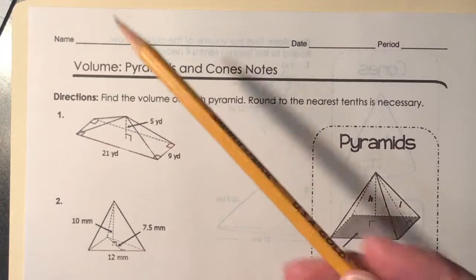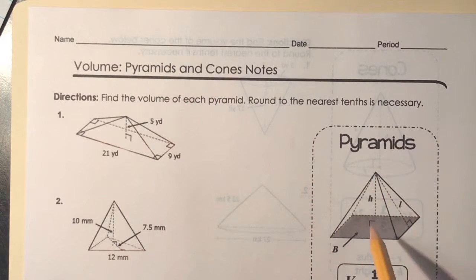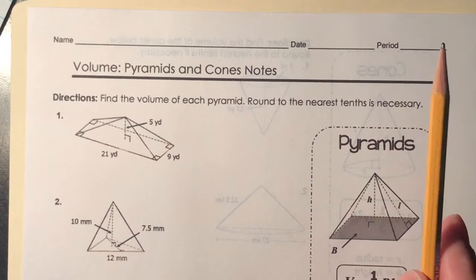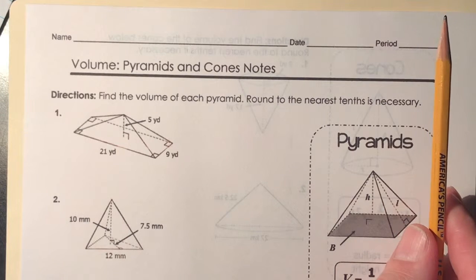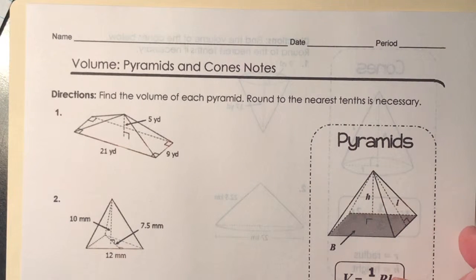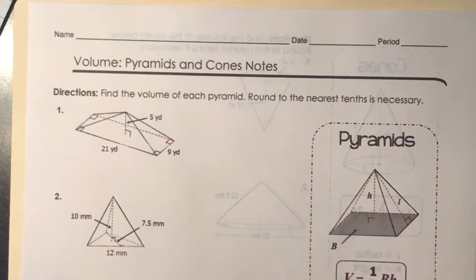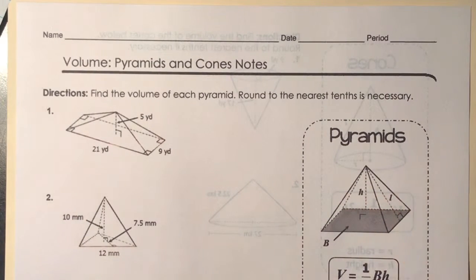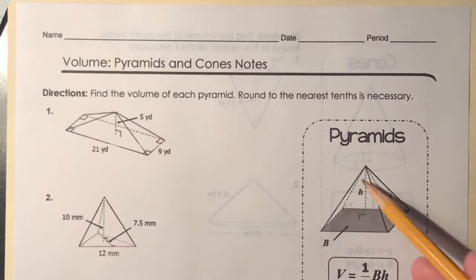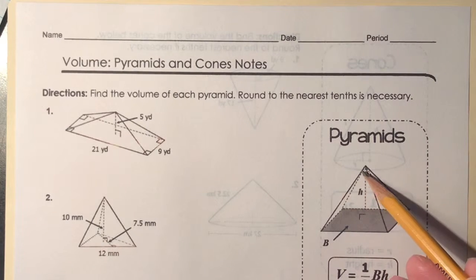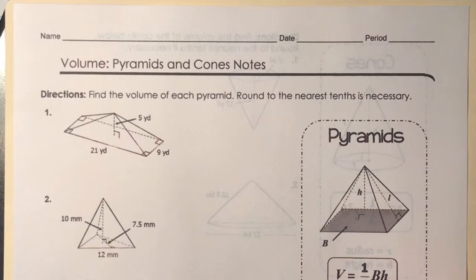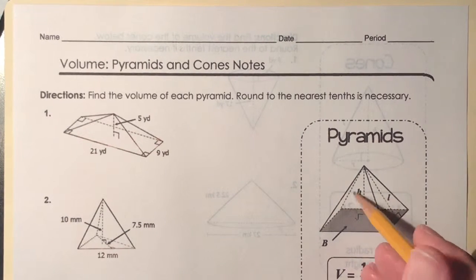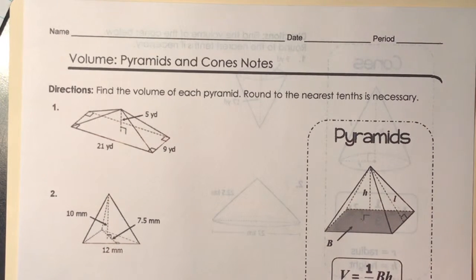With pyramids and cones, it's pretty much the same concept as when you found the volume of prisms and cylinders. The only difference is you just divide by 3. You take the area of the base, multiply by the height. The height is the distance from the top, apex, vertex, whatever you call it, down to the center of the base. So again, it's the area of the base times the height, then divide by 3, and that's for cones and pyramids.